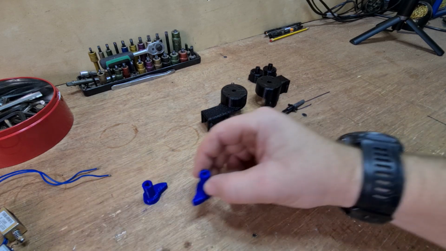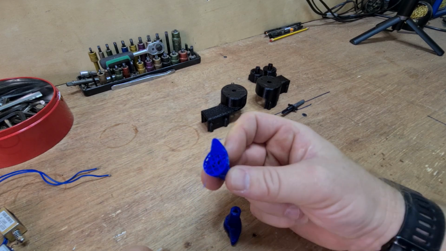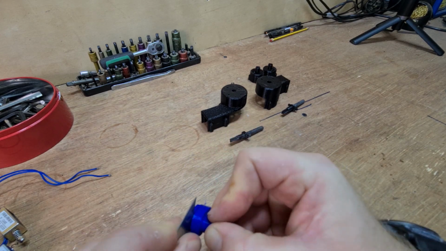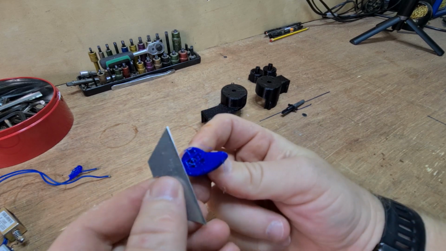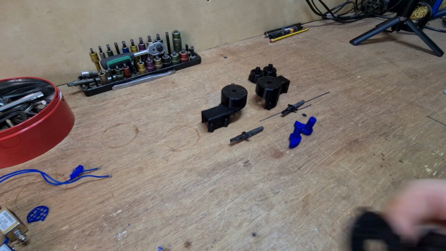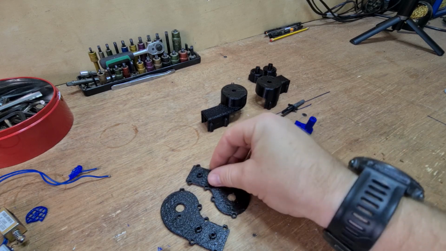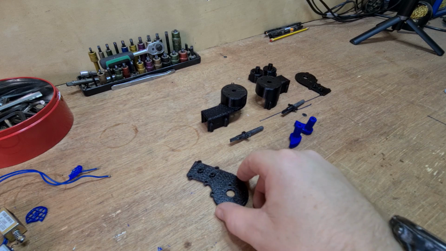Then the actuation cams. Again, they've got support structure printed at the bottom, and hopefully that will just pop straight off like so. And the bases, finally, they hardly need anything doing to them because they're ready to go. They've got no support structure.